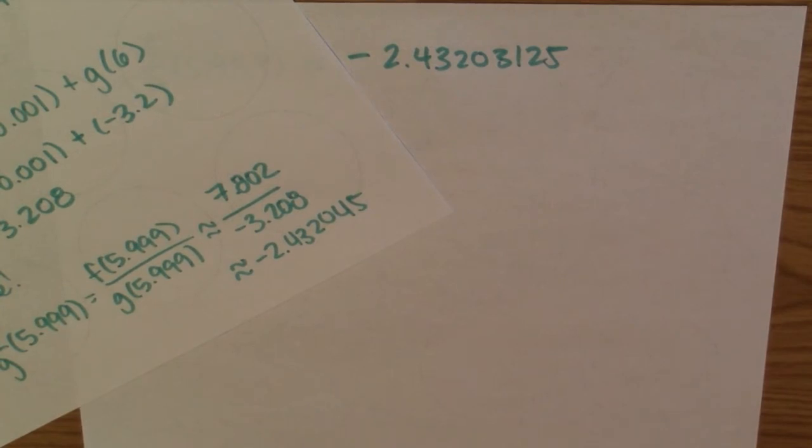So this has been a really great practice with both the linearization that we talked about in the first part of the video, as well as the quotient rule that we've learned this week.